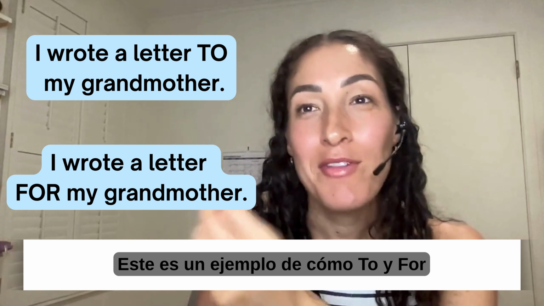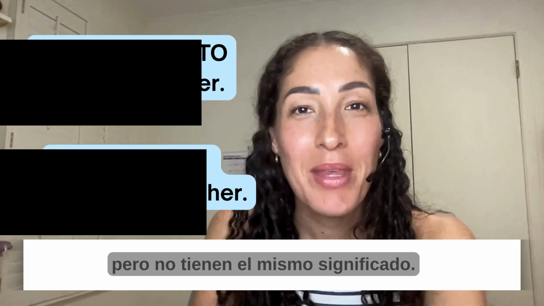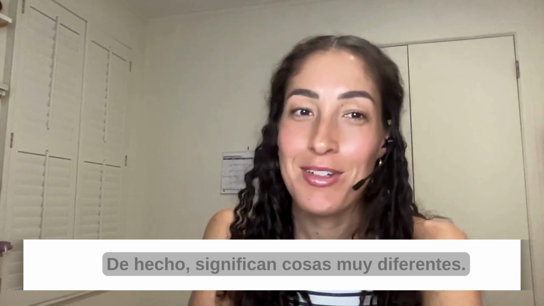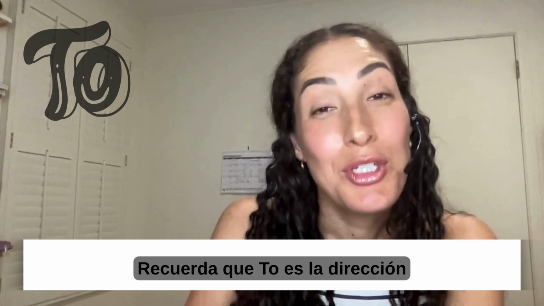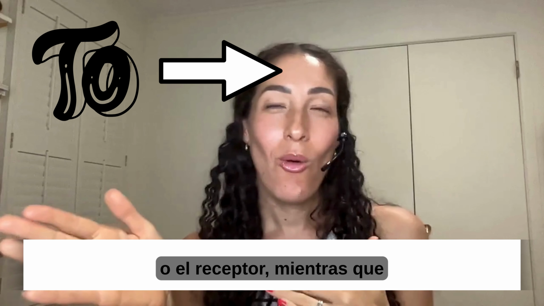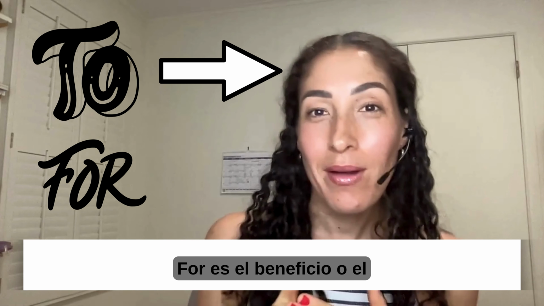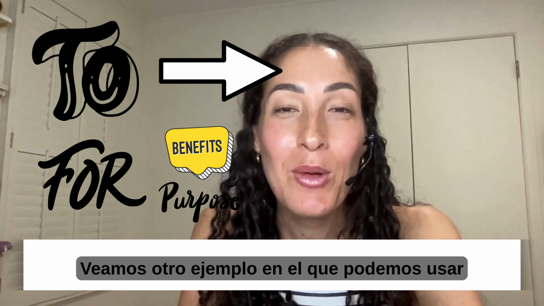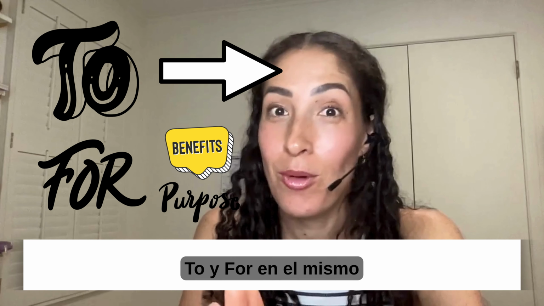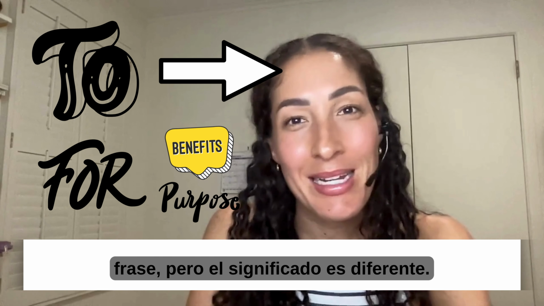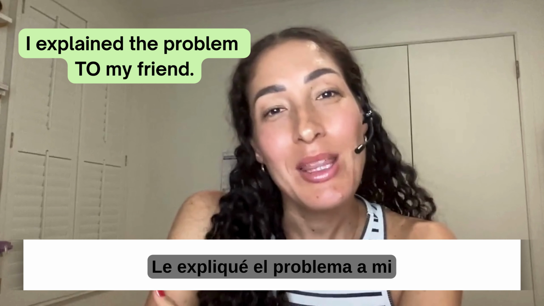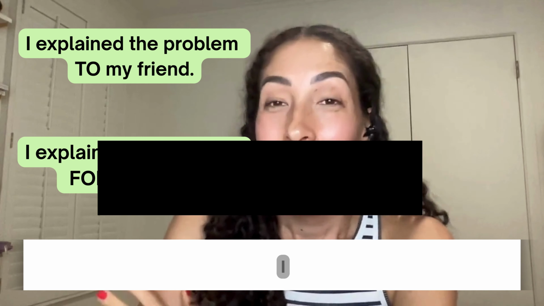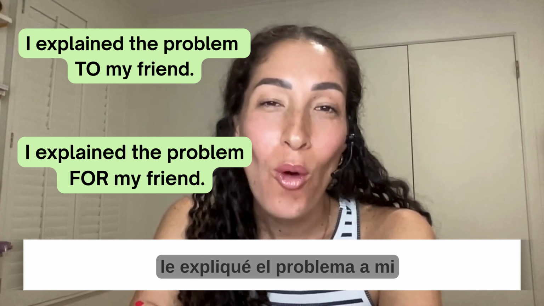So this is an example of how "to" and "for" are interchangeable, but not the same meaning. In fact, they mean very different things. Remember, "to" is the direction or the receiver, whereas "for" is the benefit or the purpose. Let's look at another example where we can use "to" and "for" in the same sentence, but the meaning is different. I explained the problem to my friend versus I explained the problem for my friend.